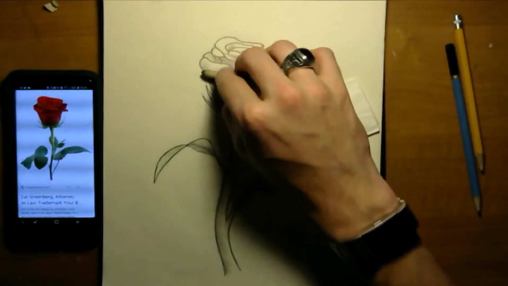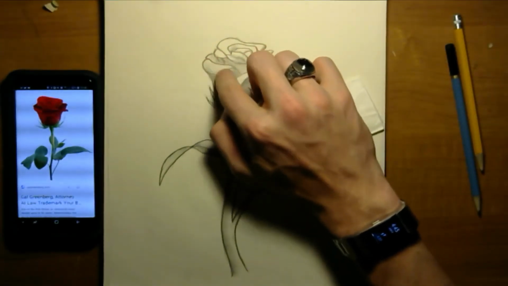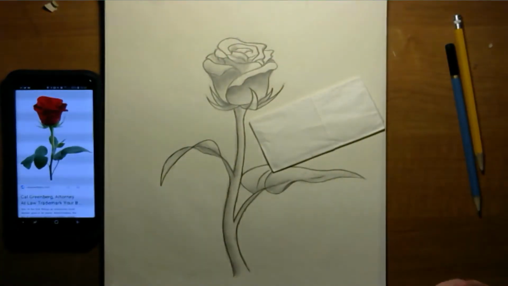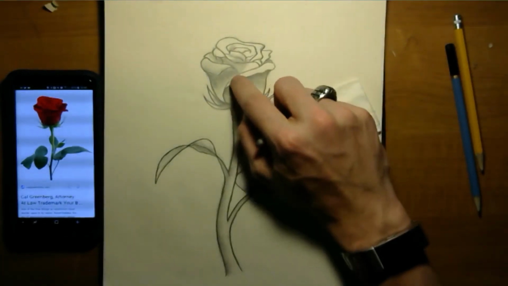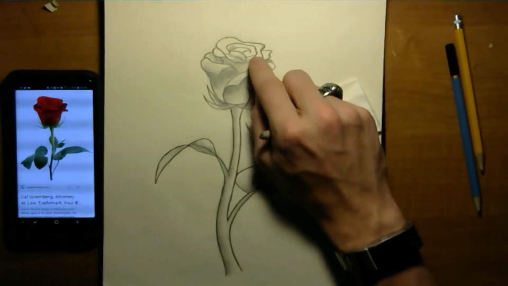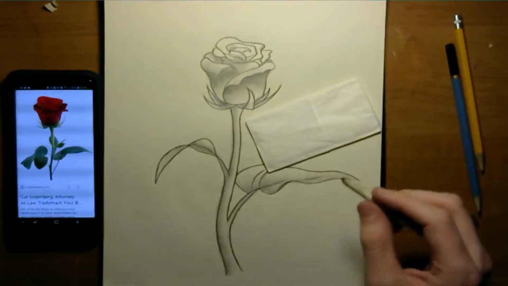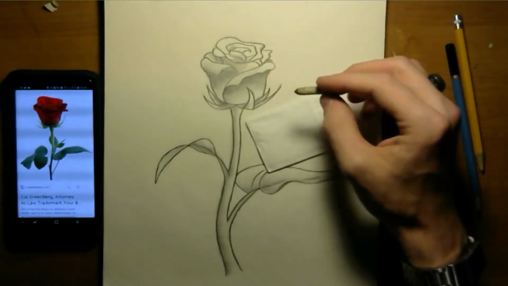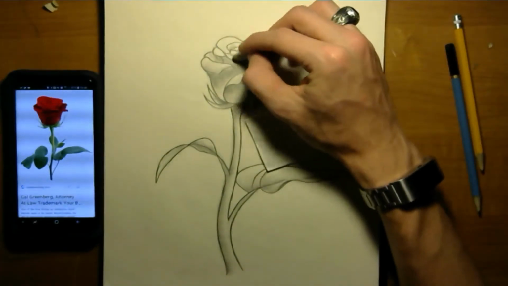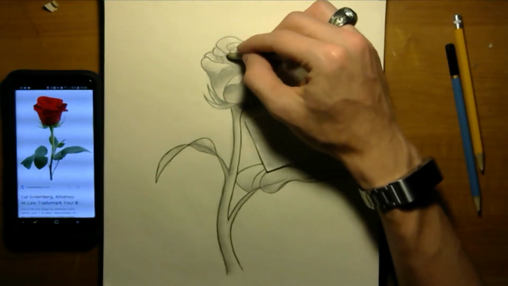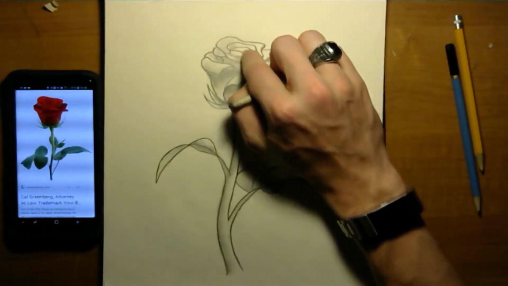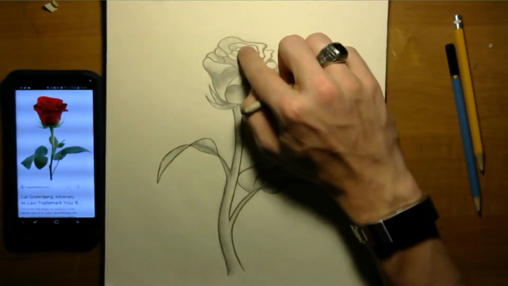Okay. Bring in my finger. Slightly smear that. Slightly smear. Okay, you don't want to smear it all the way. You want to have some light showing on here. Smear it on.